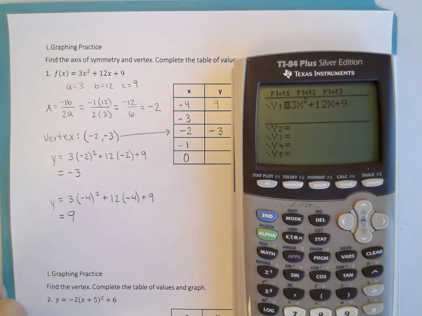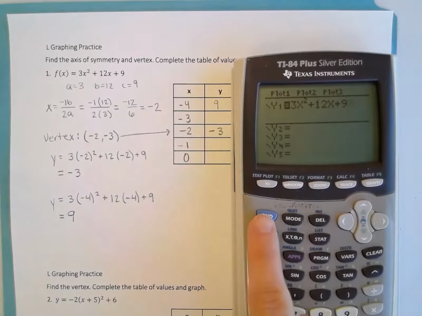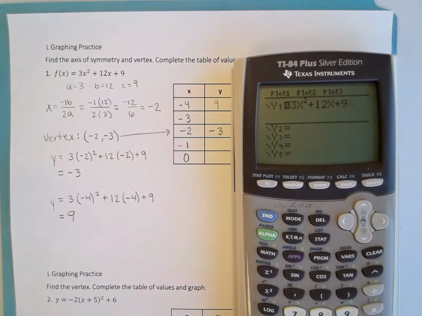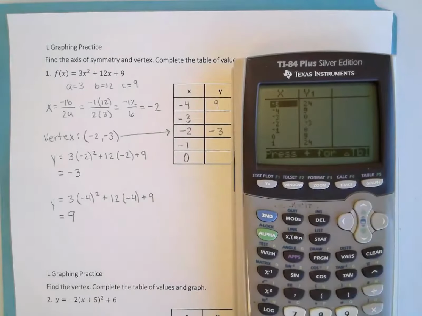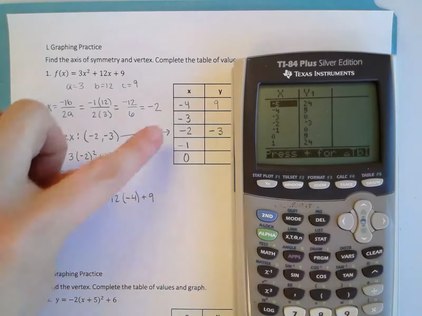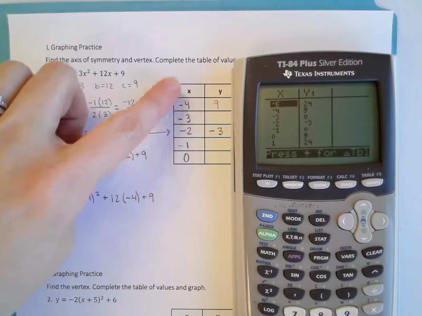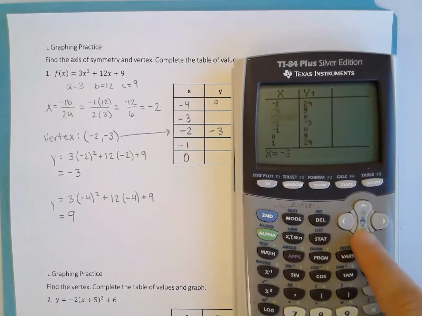In order to find the table, press second and you'll be looking for a blue word table. It's across the top row of buttons on the graph button. When you press second table, you're given a table of values. Scroll up and down using your arrow keys until you find the table of values that you need. We need from -4 to 0. Notice the vertex is what we found it to be, -2, -3. So now you can copy the y values into your table on your paper.